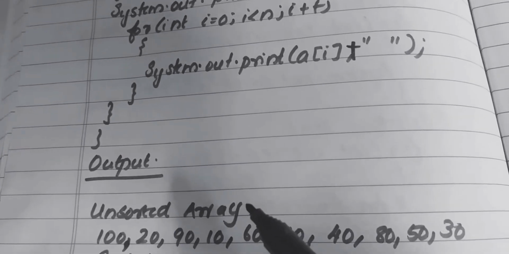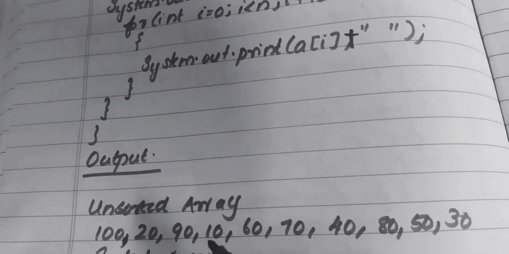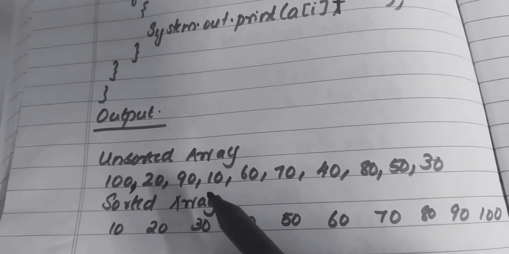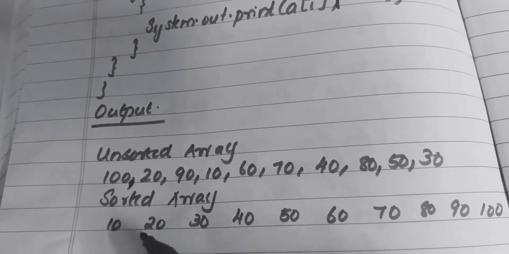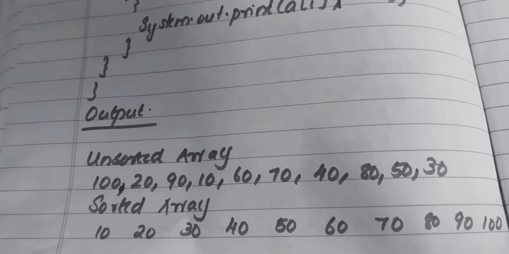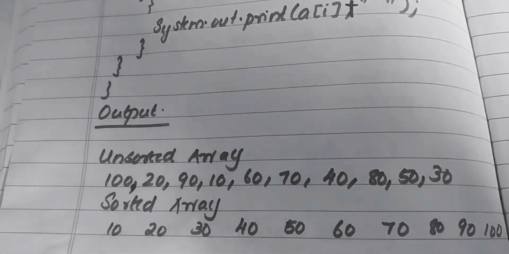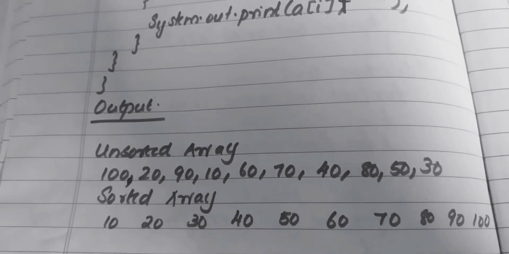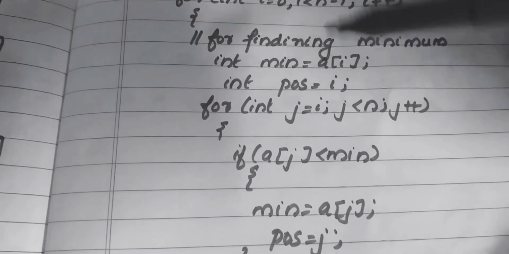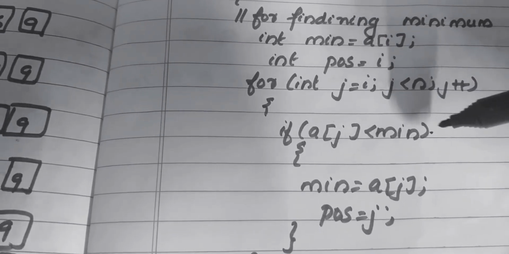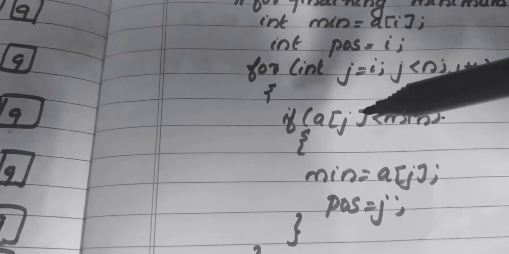The first message comes like this, unsorted array, and the unsorted elements will be printed. After applying the selection sort process, we will get the sorted array, and its elements will be printed in ascending order. You can do this same program in descending order also with a minute variation. In this line, if a of j less than min, instead of that, if you give if a of j greater than min, then the elements in the array will be sorted in descending order.